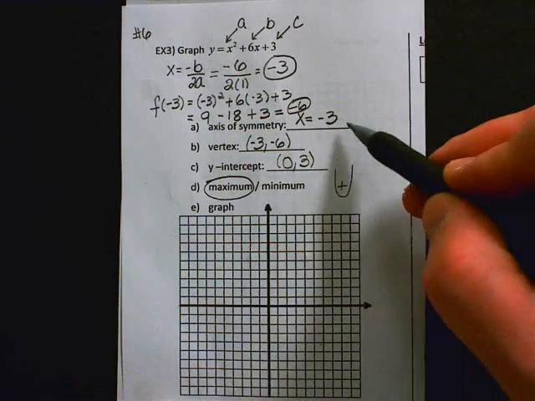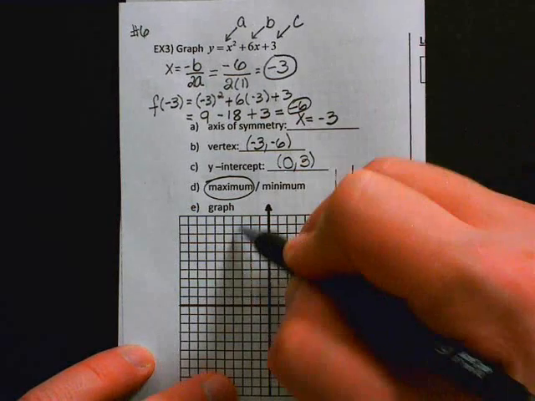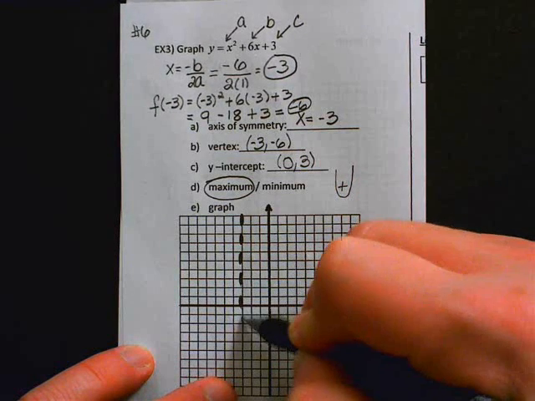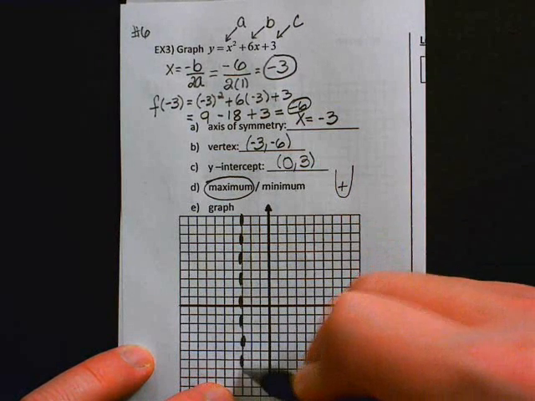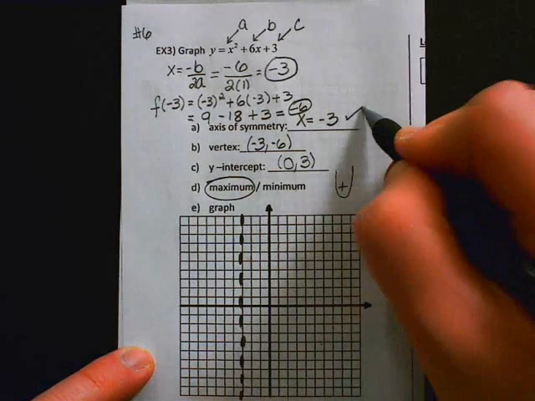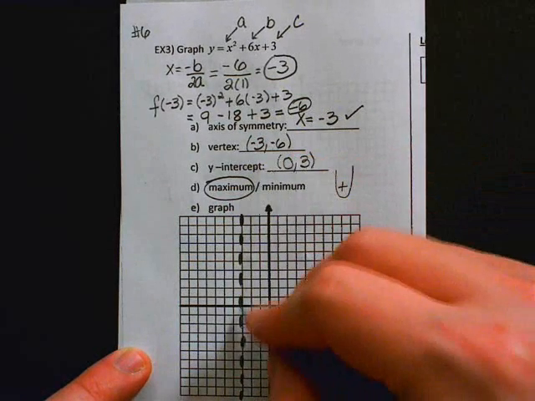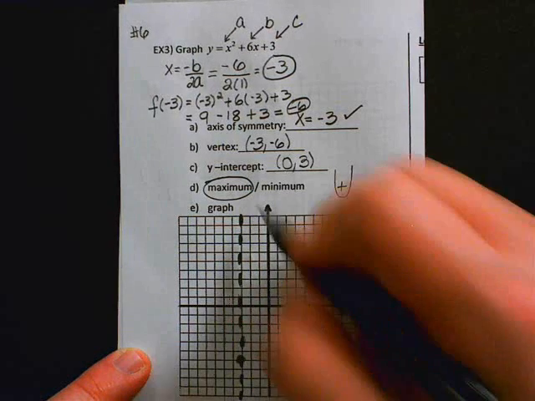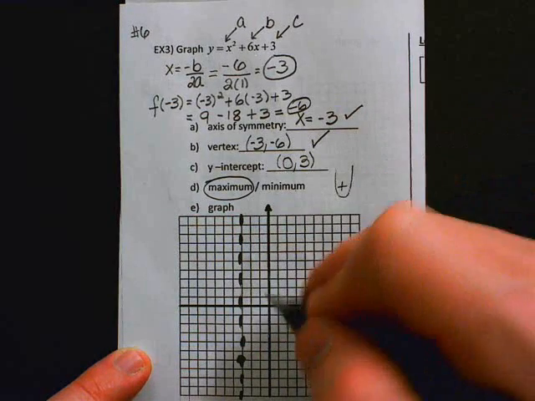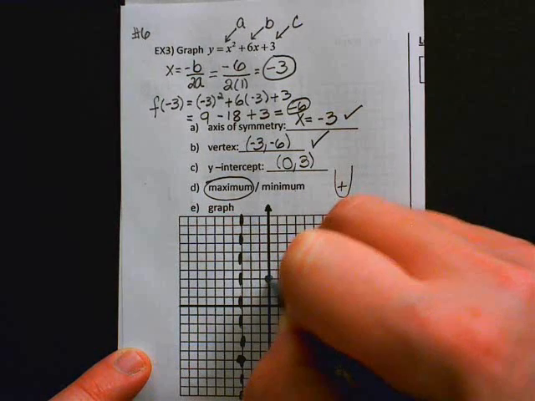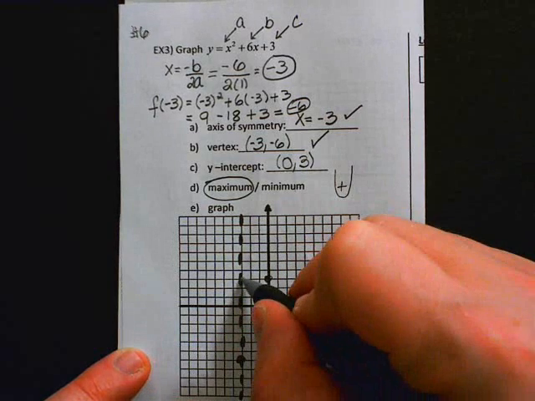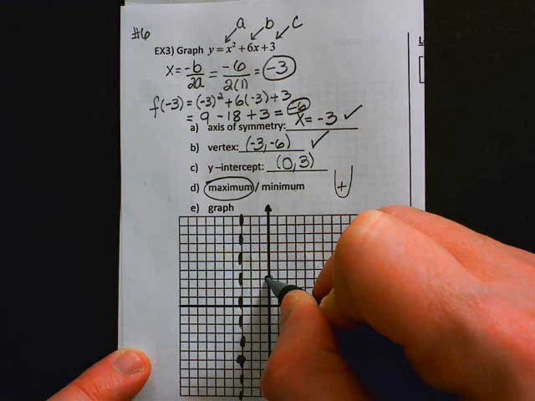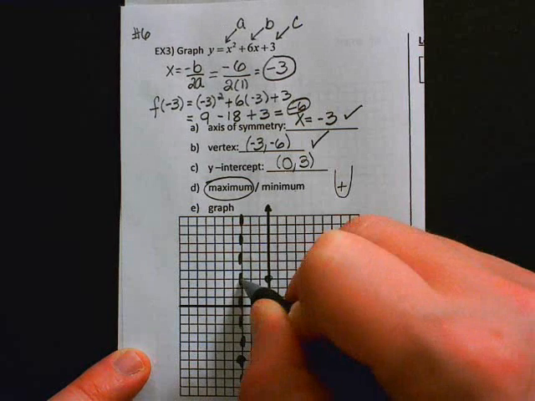Start with the axis of symmetry. We want to draw our axis of symmetry at x equals -3. And we're going to do a vertex, which is -3 and -6. So there's our vertex right there. And we have our y-intercept, which is 0, 3. So that means I have a distance of 3 from the axis of symmetry. So distance of 3. So reflect that on the other side. There's another point there.